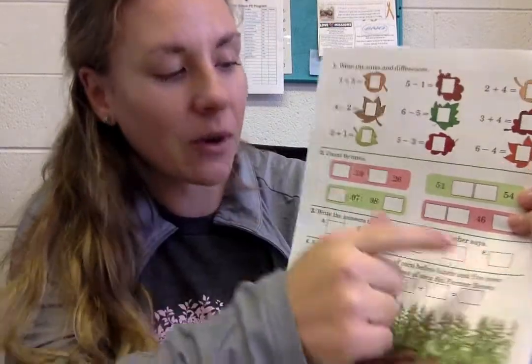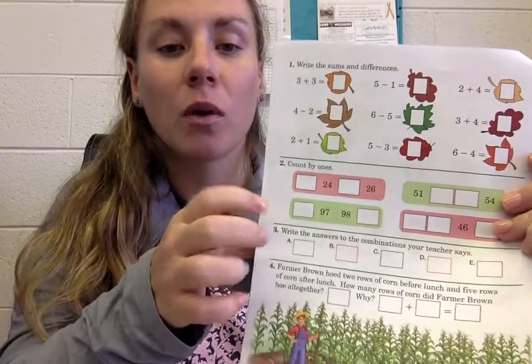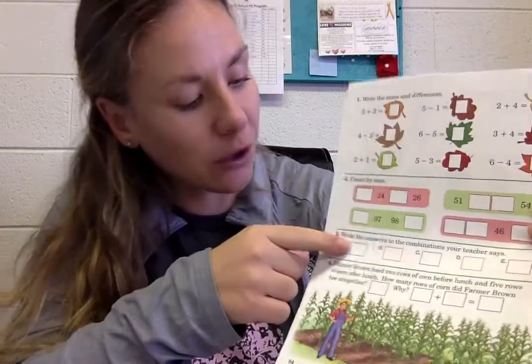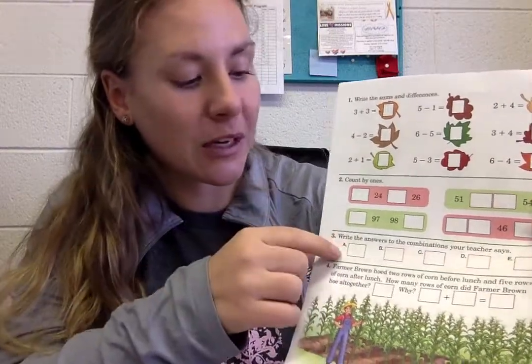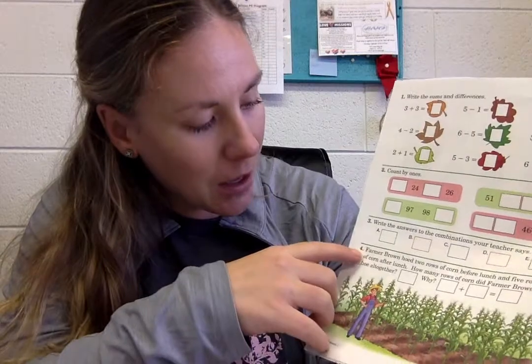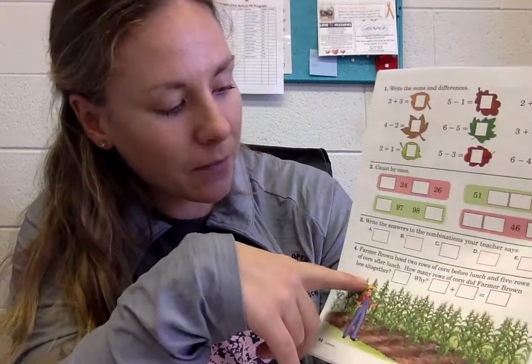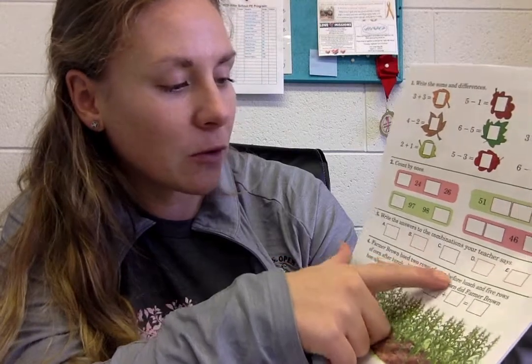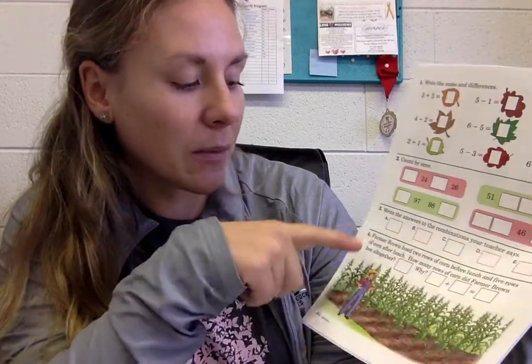In the homework you'll find the math problems for these questions. So you'll read out, I'm not sure what it is, but like 4 plus 3, and your student would write 7. So those math problems, you'll find those in the homework. And then here's just a story problem, and it says Farmer Brown hoed 2 rows of corn before lunch and 5 rows of corn after lunch. How many rows of corn did Farmer Brown hoe altogether?